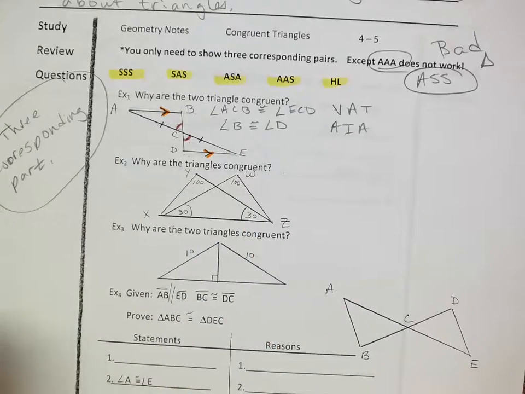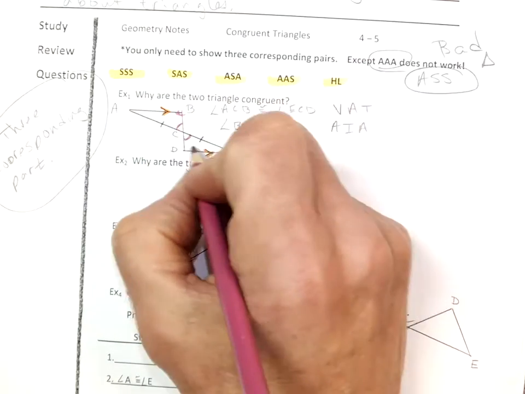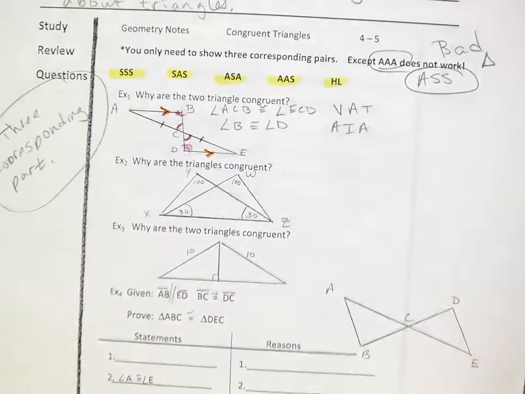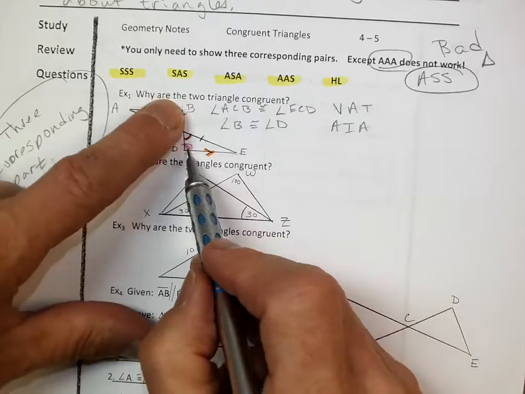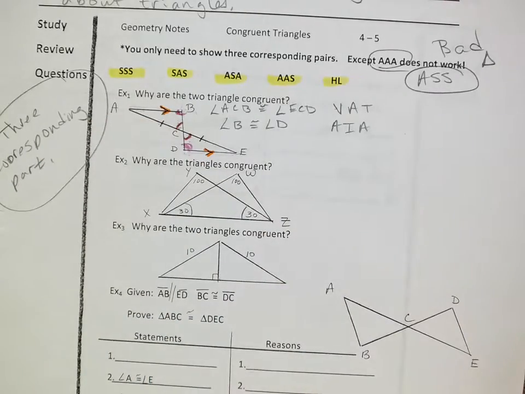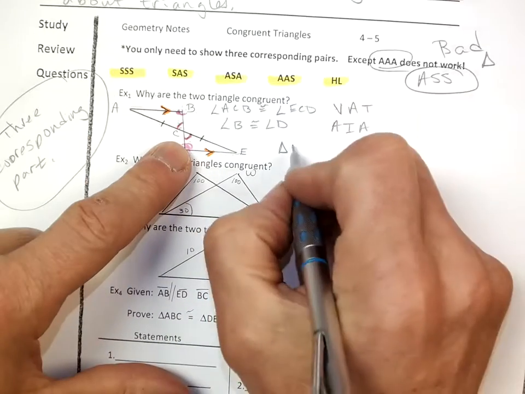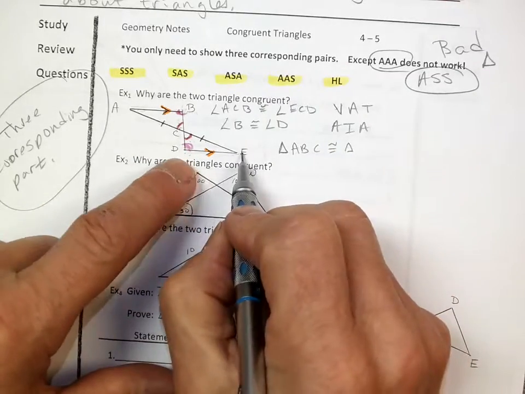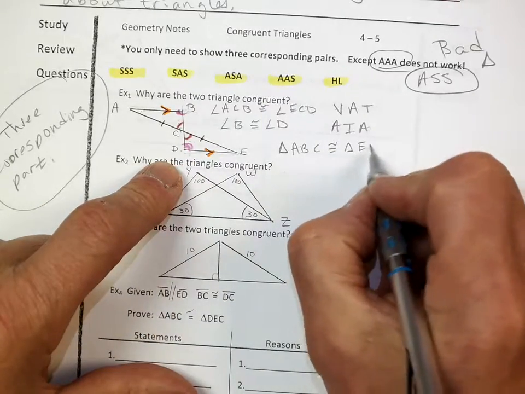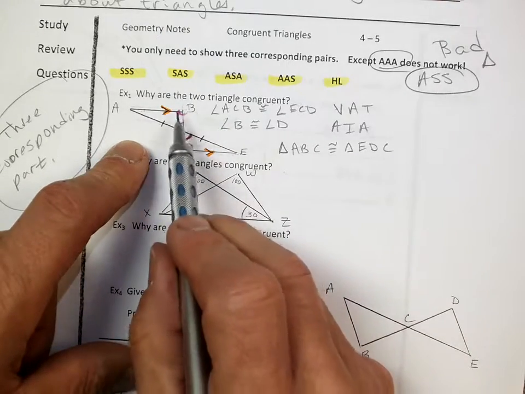Okay, so let's mark that one. So I got that one congruent to that one. Okay. So let's see what we have. So I've got a side to a side, an angle to an angle, and another angle to an angle. So we have three things. So we can say that triangle ABC is congruent to triangle EDC by my, you ready? This has to be an angle, angle, side.